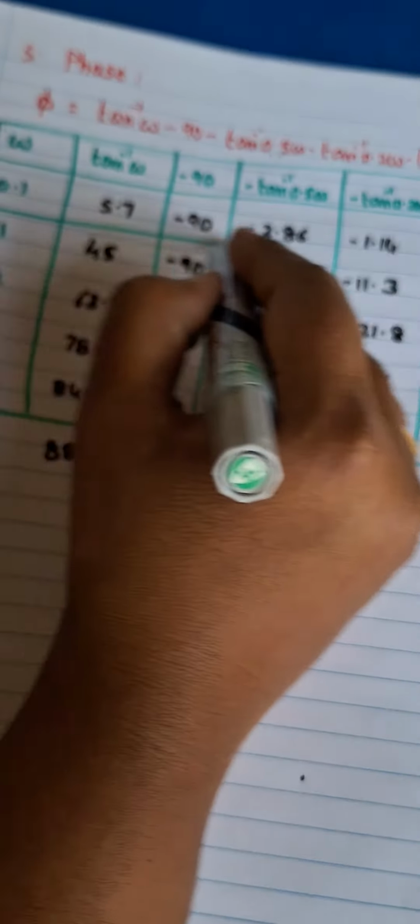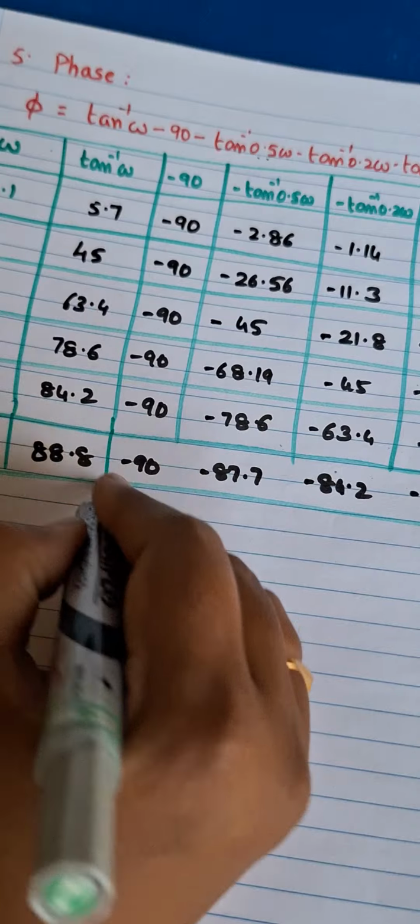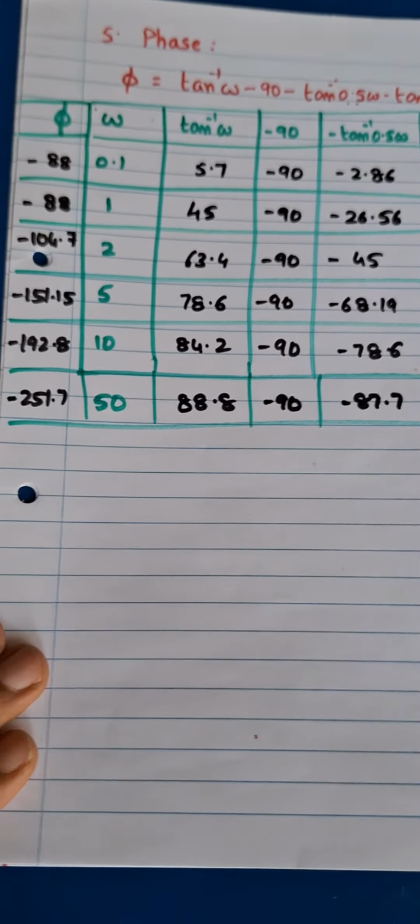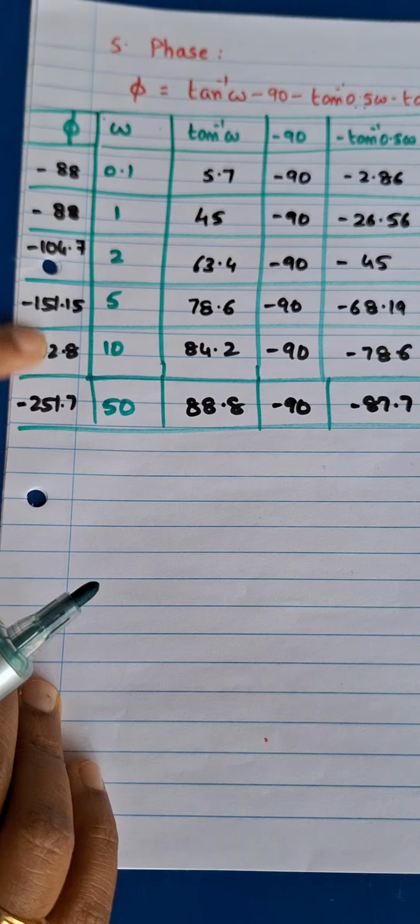So this is the phase in tabular form. By using this way, you will make fewer mistakes. Mostly you can't make mistakes. So for these frequencies, these are your phase values.